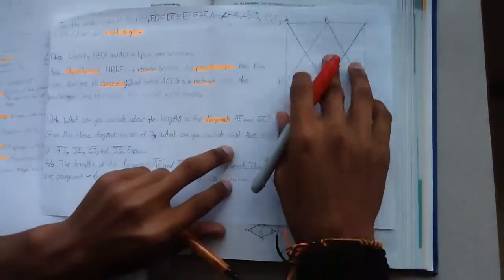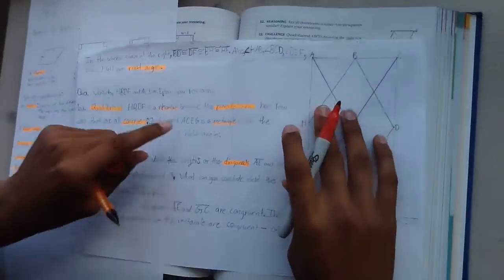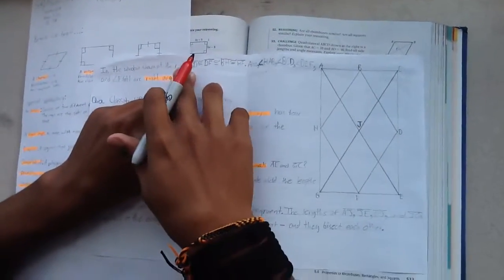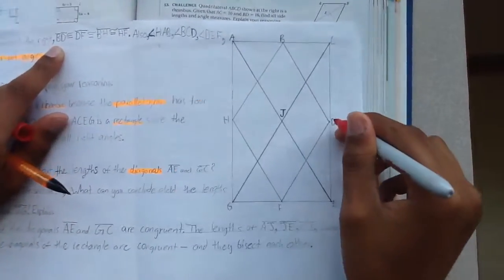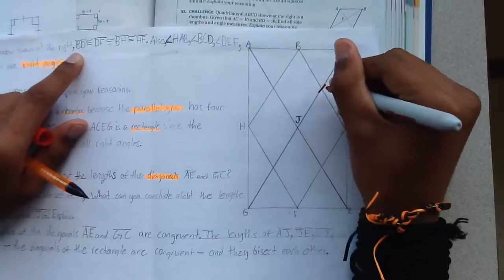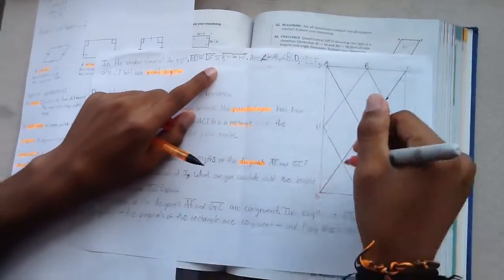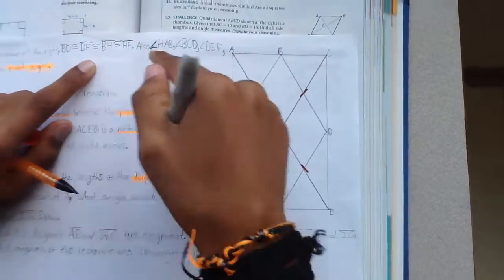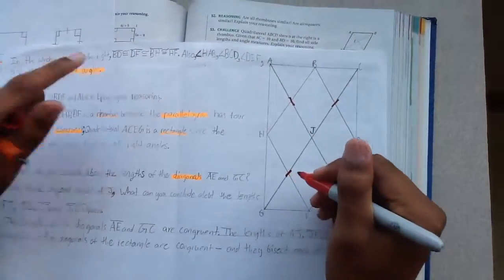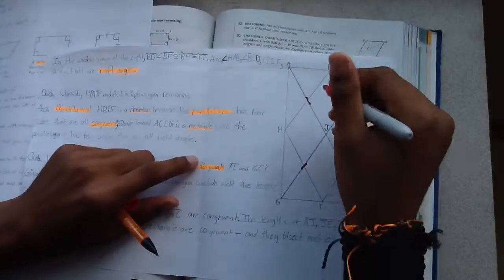So, if we come over here, I'm going to start marking these off. Segment BD, which is right here, DF, BH, HF are all equal to each other.